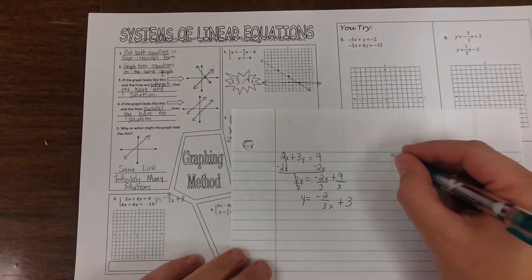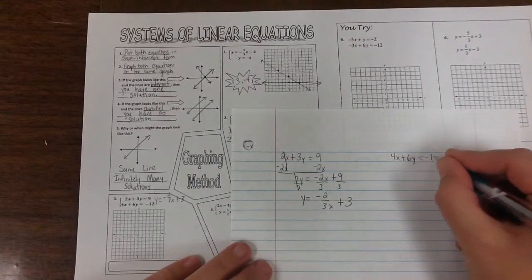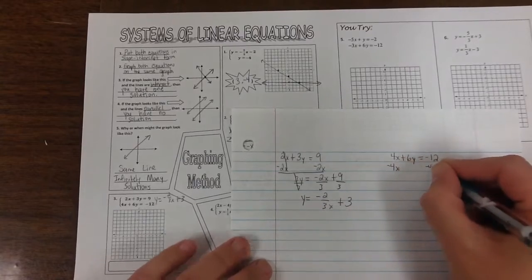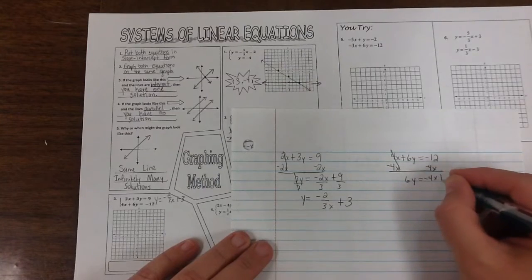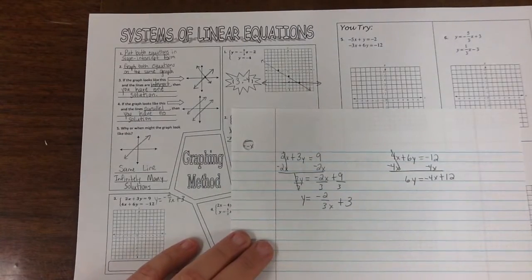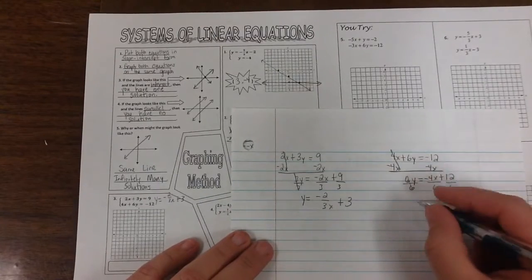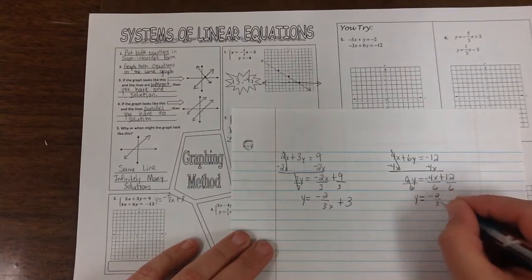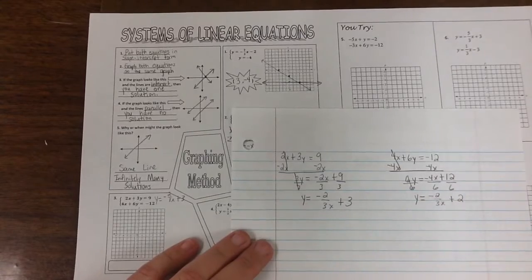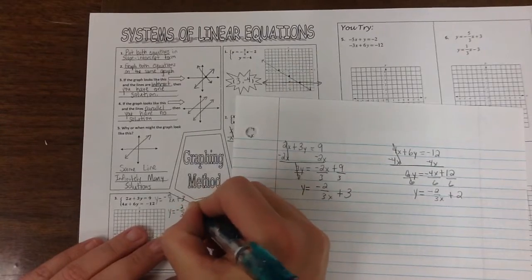Then I'll do the same thing for the second one. I'm going to solve this one for y. Minus 4x. And that gives me, excuse me, not 6x, 6y equals negative 4x plus 12. Divide by 6. Now negative 4 over 6, that reduces to negative 2/3. And then 12 divided by 6 is 2. So there's my second one, y equals negative 2/3 x plus 2.